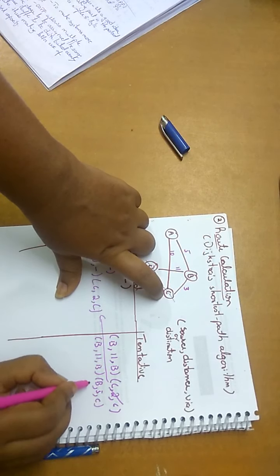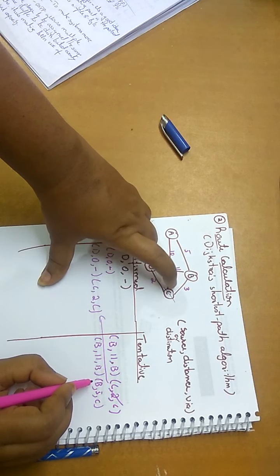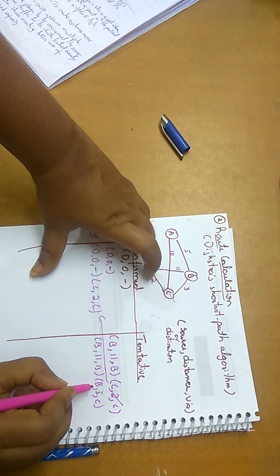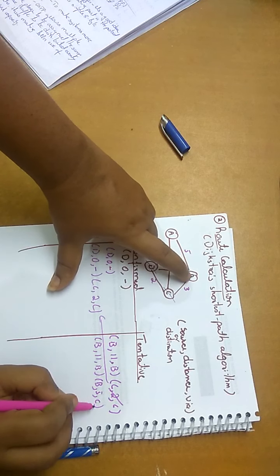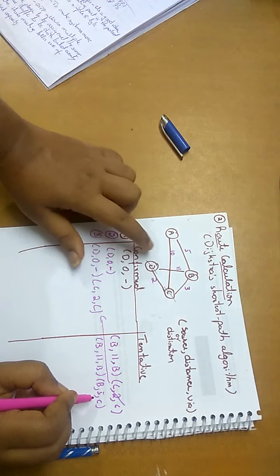Via C. See, this is different from the other. From C's point of view, I can reach B with the distance of 2 plus 3, 5, and the via is C.